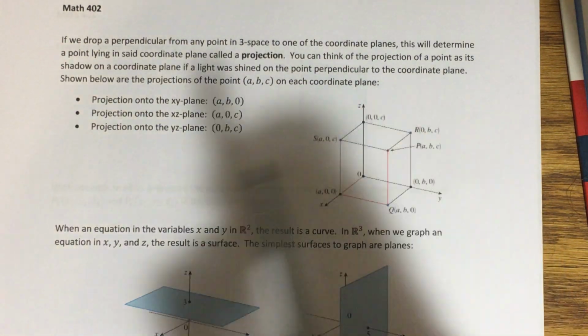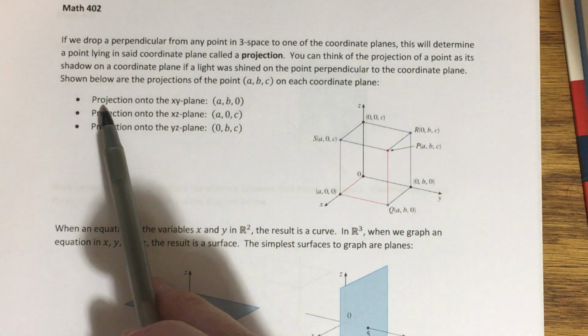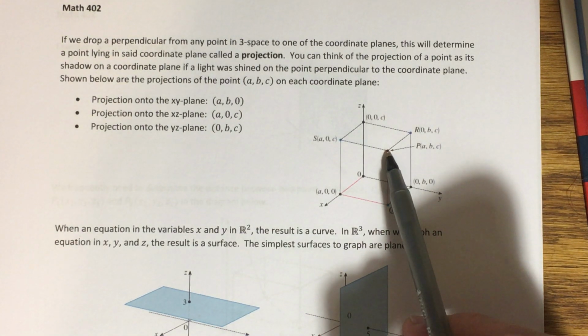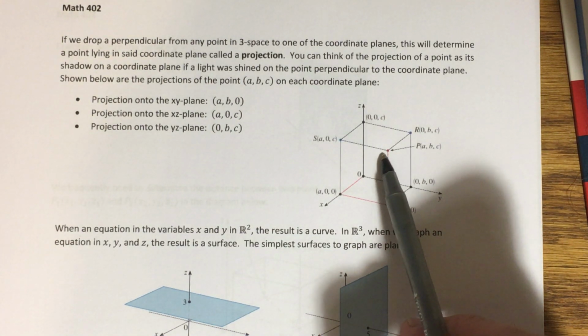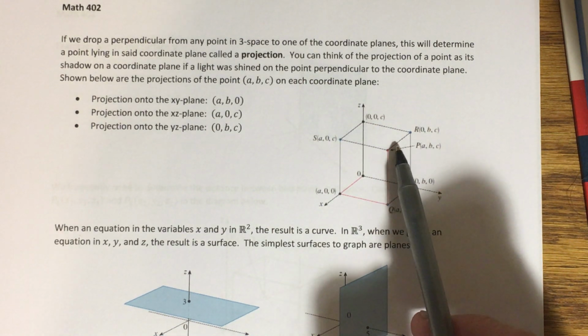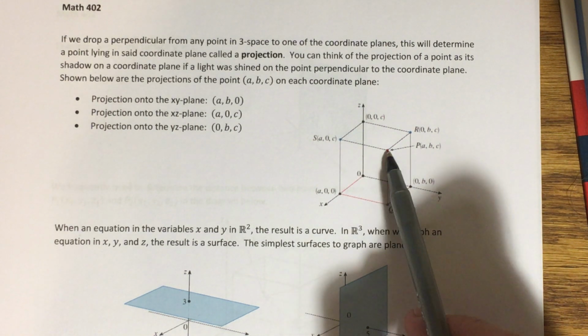So for example, if I have this point ABC, some arbitrary point in 3-space, and I'm looking for the projection onto the xy plane, well, that means I'm projecting this point onto the xy plane, that's down here, in a manner that's perpendicular. So that means I'm not changing the direction of the x in any way. I'm not changing the direction of the y in any way.